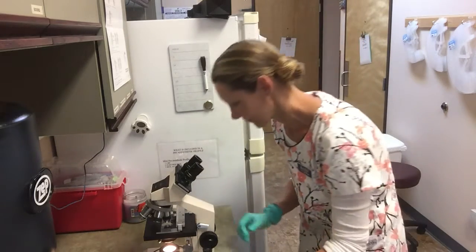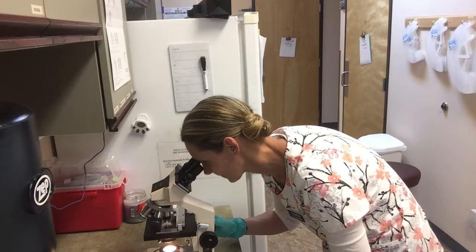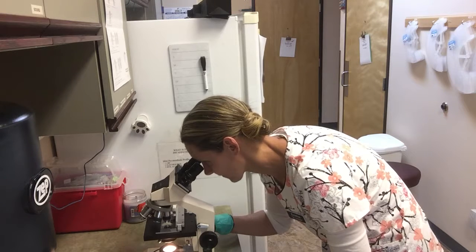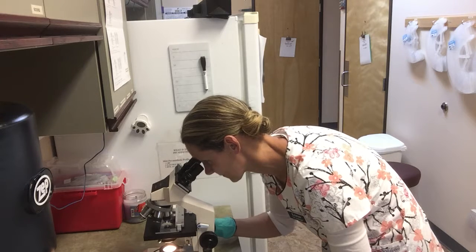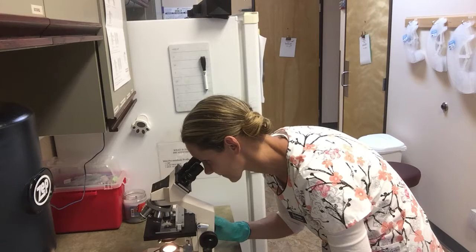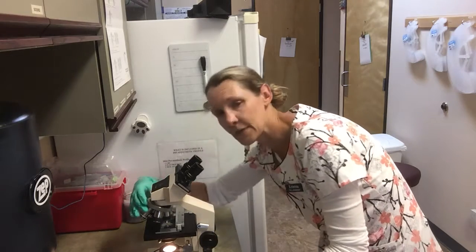Okay, I'm going to let that dry for a few moments and then I'm going to come back and take a look at it under the microscope. Okay, so the slide's dry. Starting off with our 10 times objective, just to get a general scan of the slide. I'm going to turn it up to my 40.